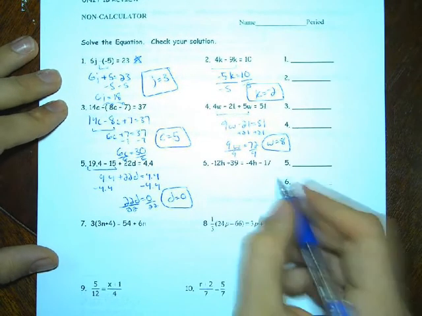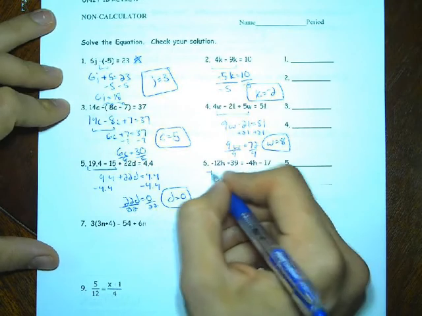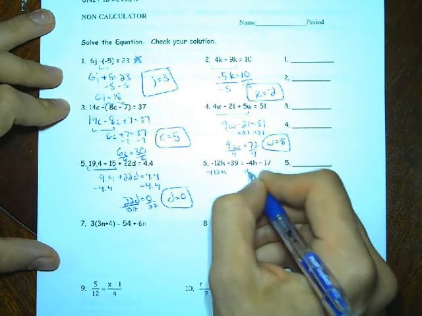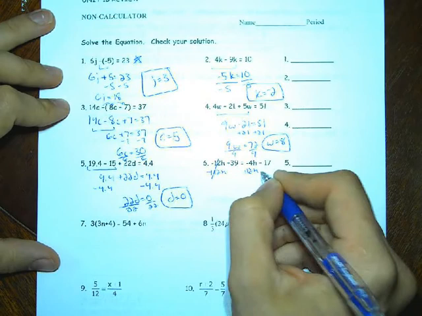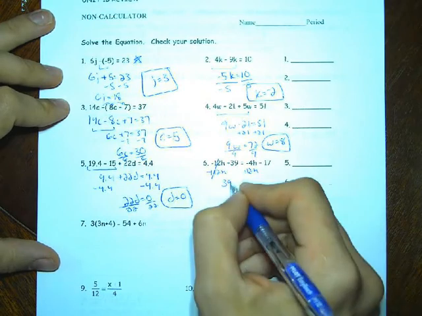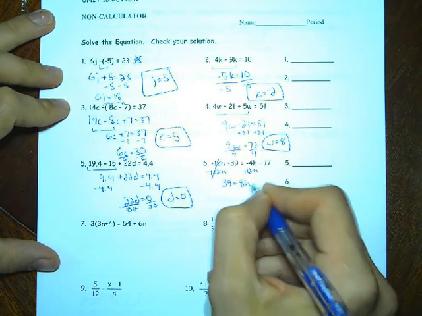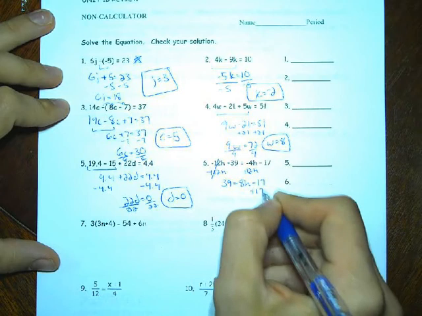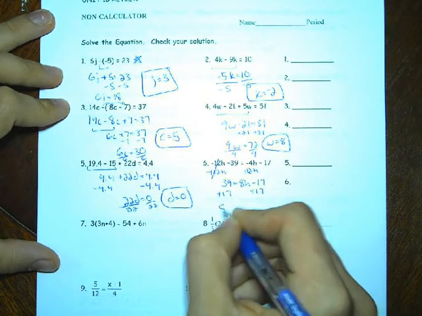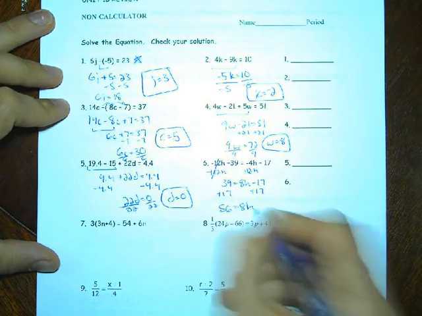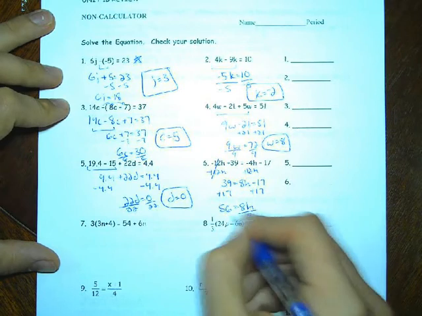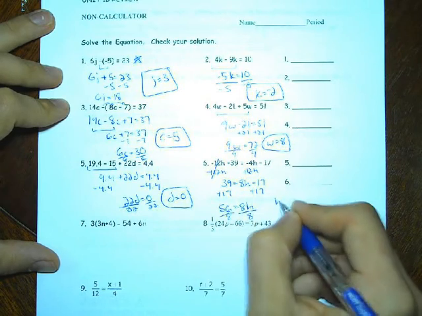Going to number 6. I'm going to add the 12 h's to both sides. Cancels out over here. And that'll give me 39 is equal to 8h minus 17. I've got 56 is equal to 8h. Divide the 8 off, and I will get h is equal to 7.